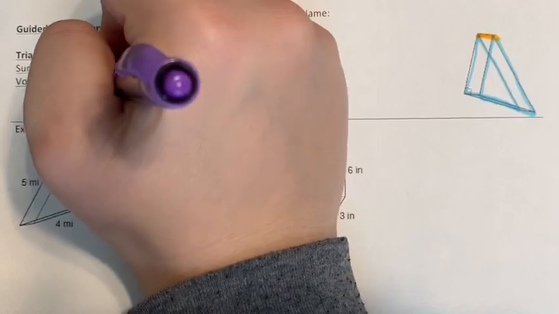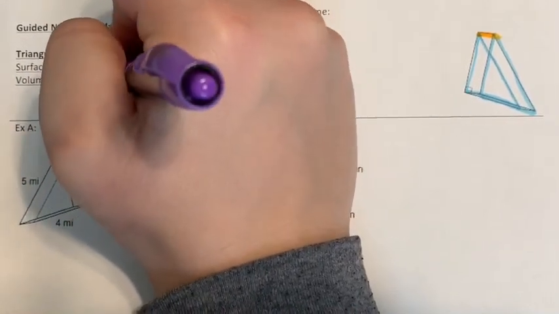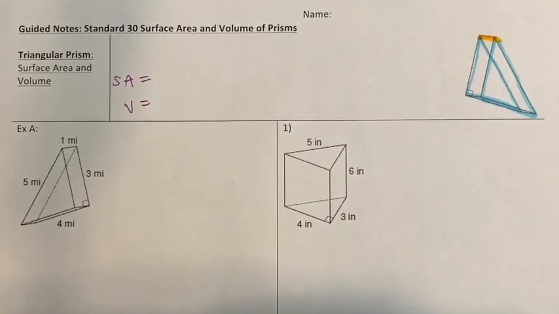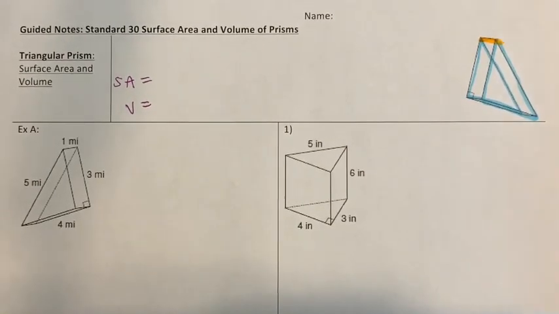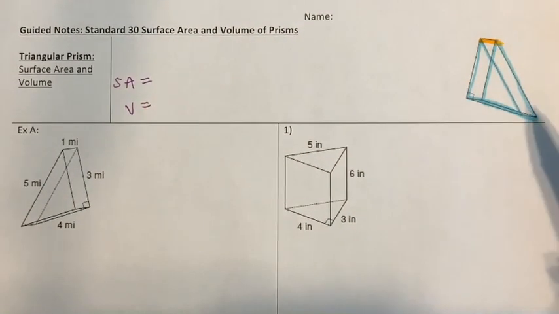We do have 2 formulas to come up with, a surface area formula and a volume formula. And we can use this figure to talk about it. Let's do surface area first. So for surface area, again, you're wrapping the outside of the figure.